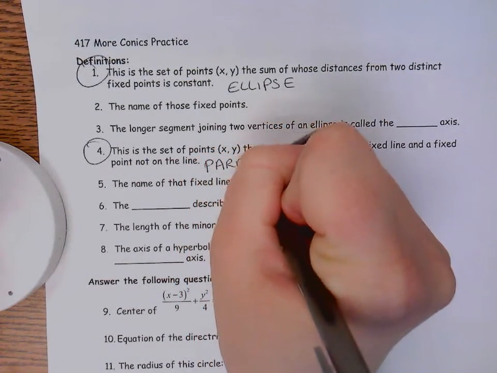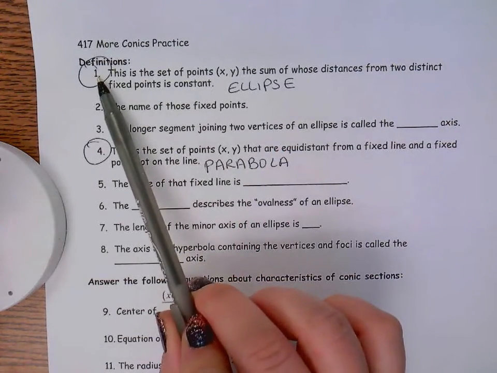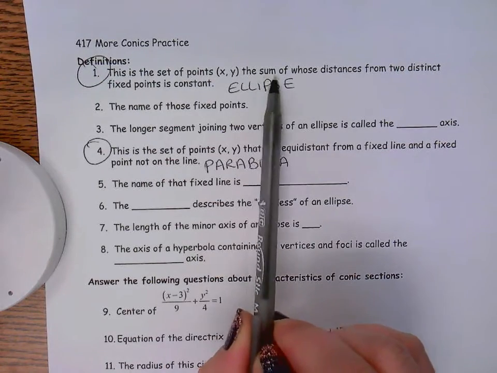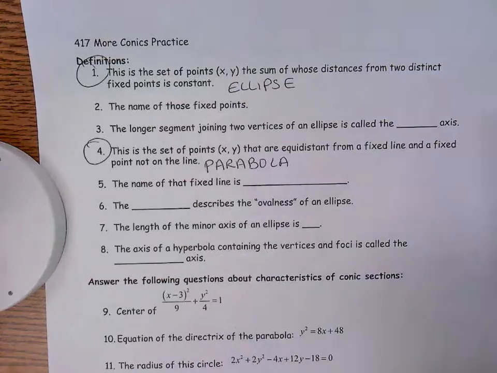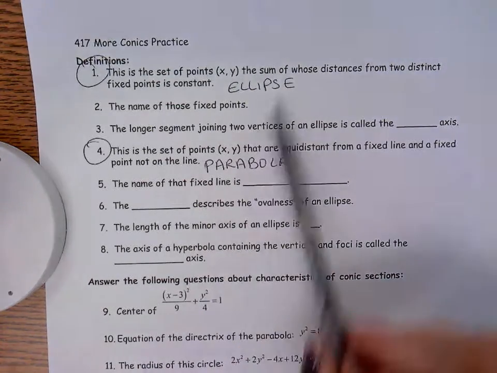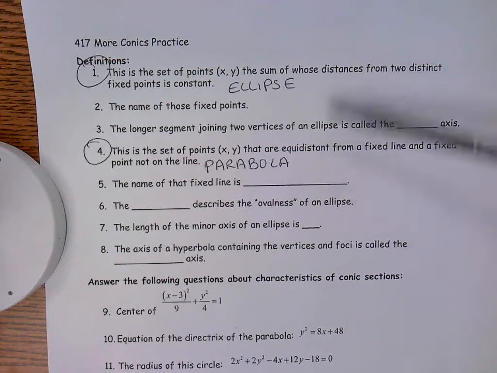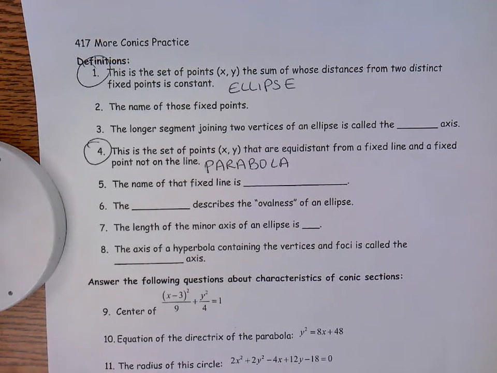So the two definitions that I skipped, hyperbola would basically be definition number 1, but with the word difference. So it's the difference that's constant and it forms those two upside down parabolas. And then the one definition that I didn't use on here, the fourth one, is the circle. That's a set of points that are all equidistant from a center point. So just knowing those four definitions is good to know.